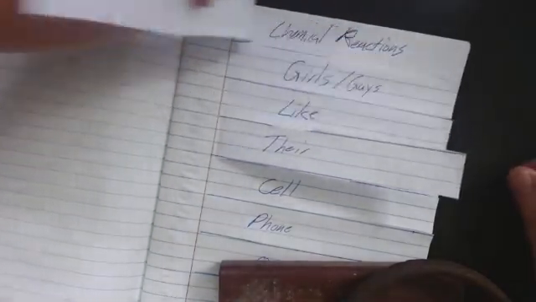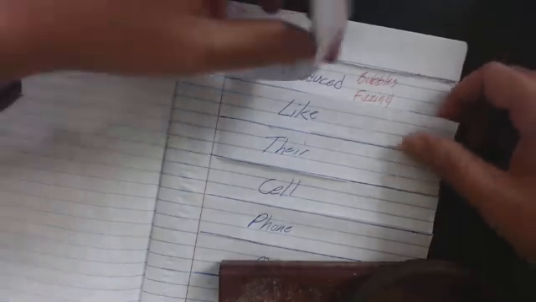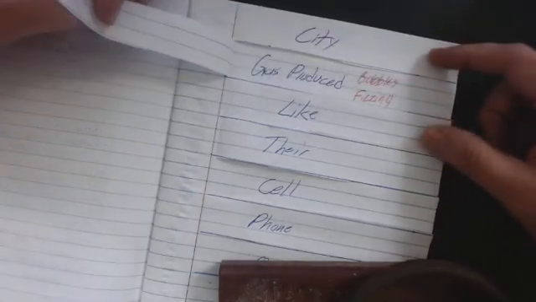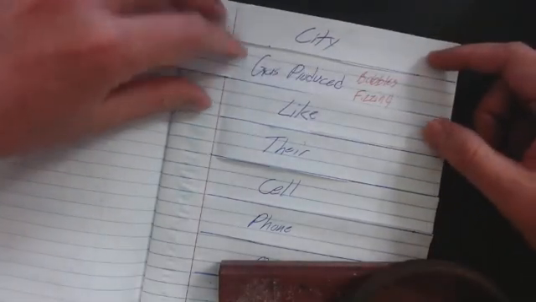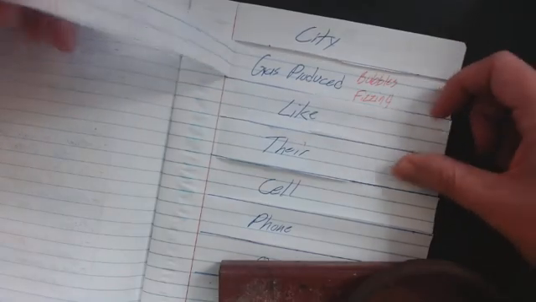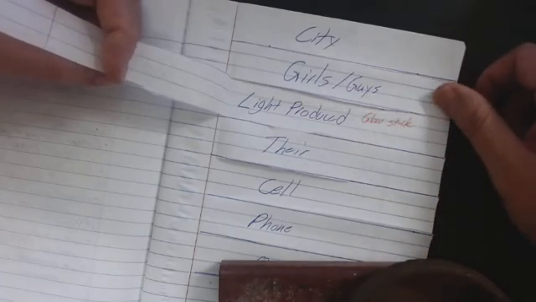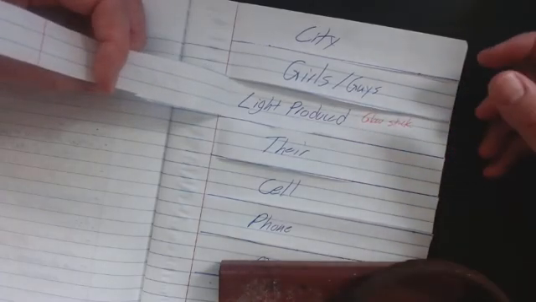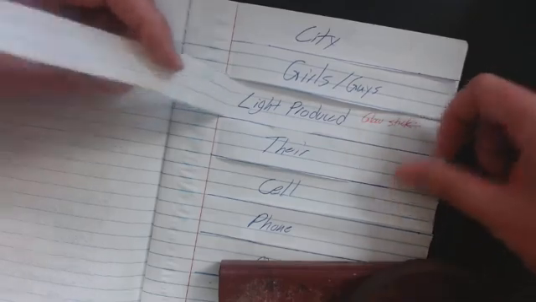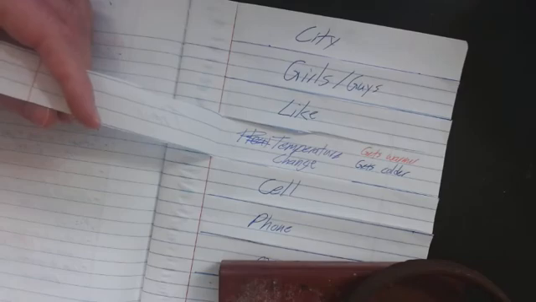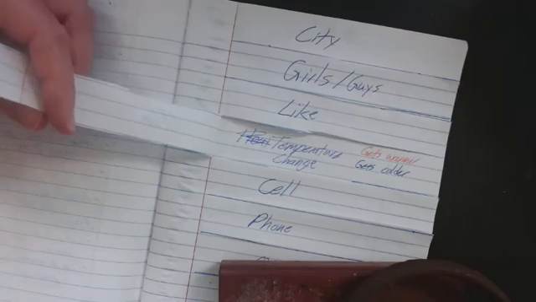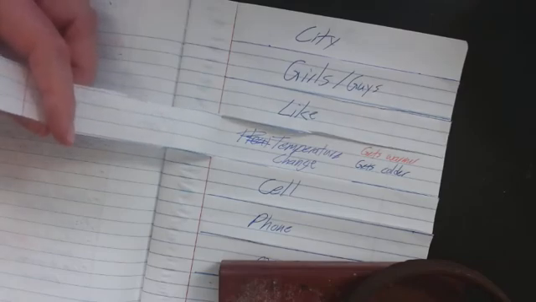So city stands for chemical reaction, girls stands for gas produced, bubbles or fizzing. It is also the same reason why you get some gas produced when you eat certain foods, because a chemical reaction takes place inside of you. Light is light produced, just like a glow stick. That's the best example I have of light produced, because I haven't met anybody yet that doesn't know what a glow stick is. There is temperature change. Gets hot, gets cold, or gets warmer, gets colder. I don't want you to think it has to be ice cold, and it doesn't have to be super hot.